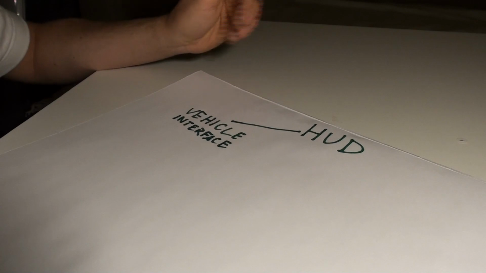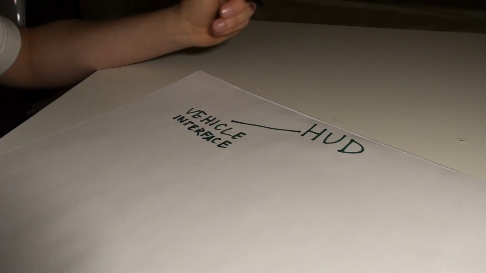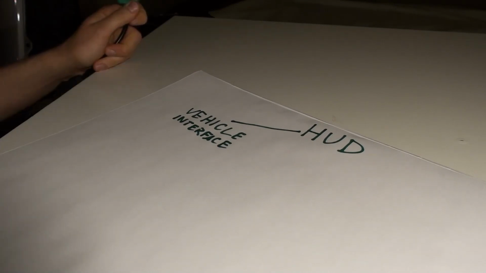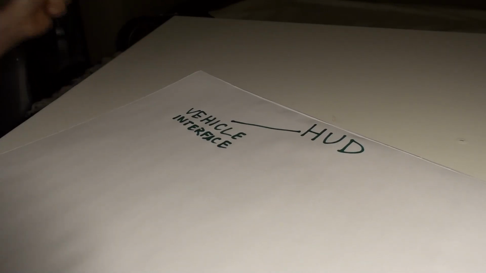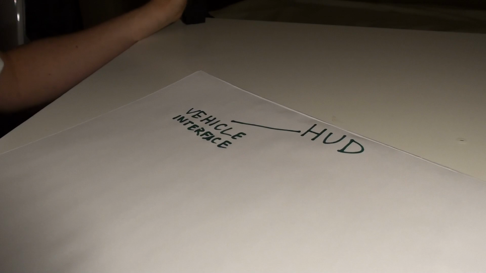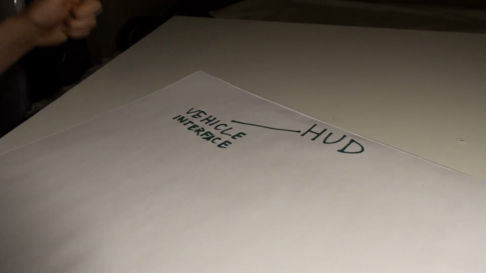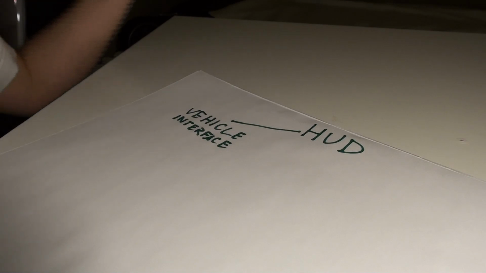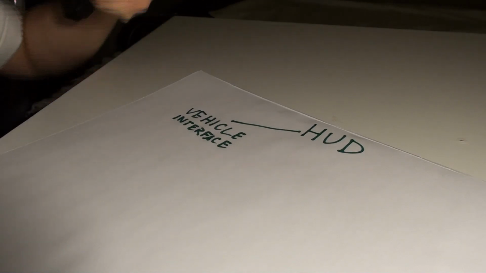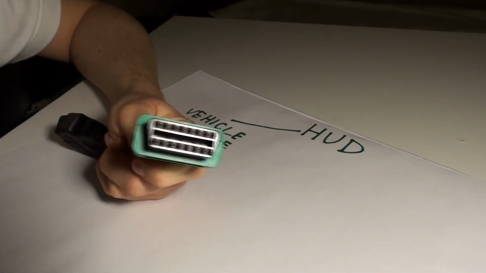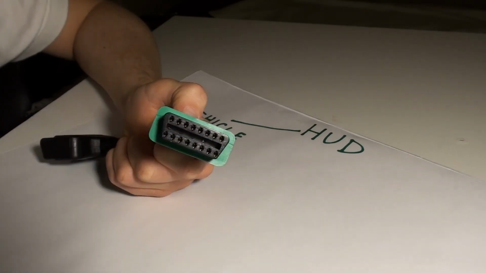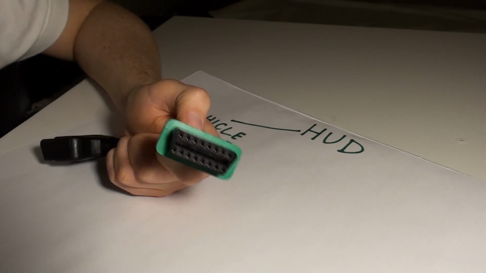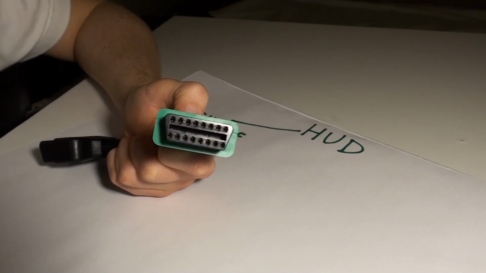Okay, so the first thing to determine in such a project is the interface to your vehicle. So the most obvious place to look for a connection to your vehicle would be the OBD port, which gives you an access to various data, networks and buses of your vehicle. It's going to look like this. It has 16 pins. There is a standard that describes where certain networks are located on this connector.